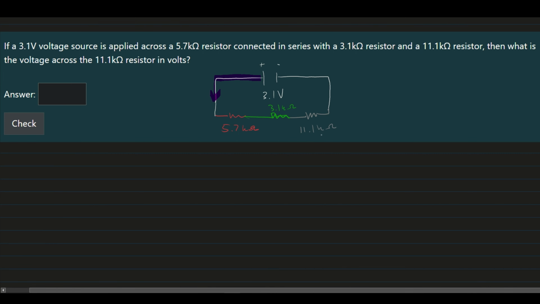Now we need to find the voltage across the 11.1 kilo ohms, but the voltage, when we put it through series, does not stay the same. It breaks up among these three. What is the same with the resistors in series, with ideal resistors, is current. So what we can do is find current.